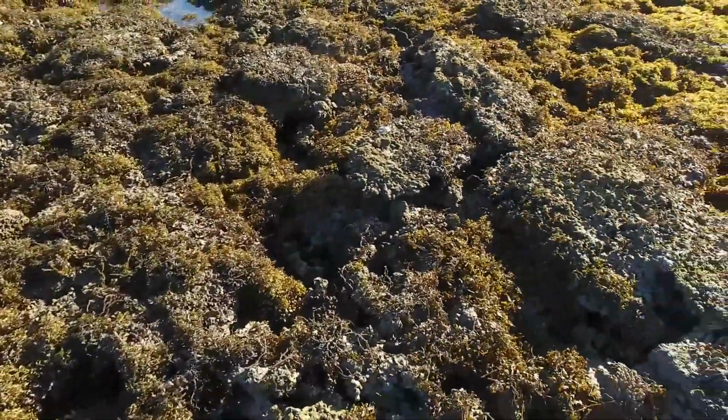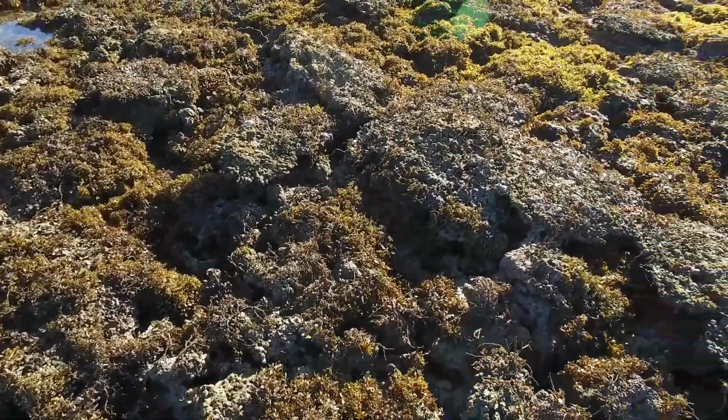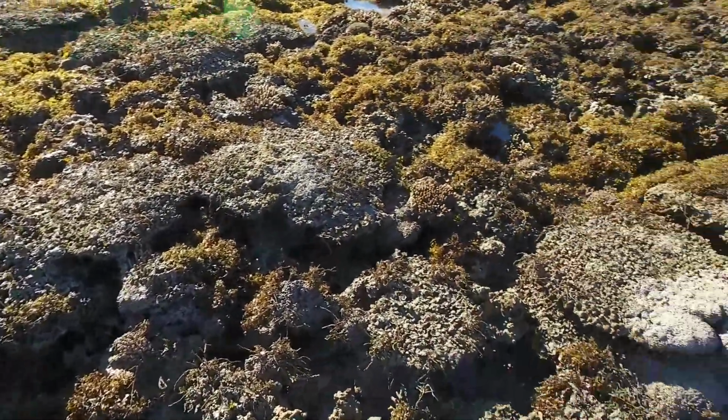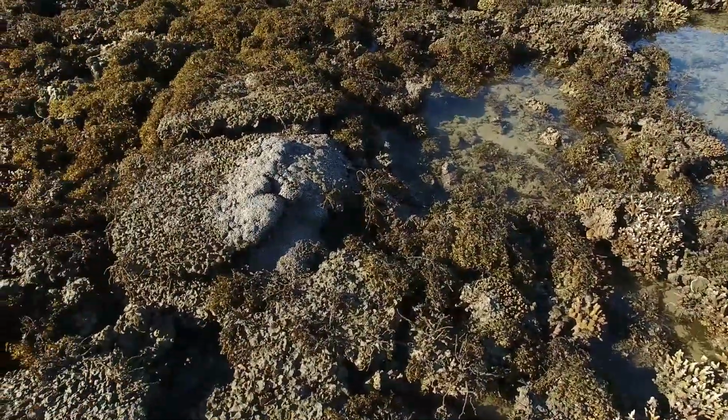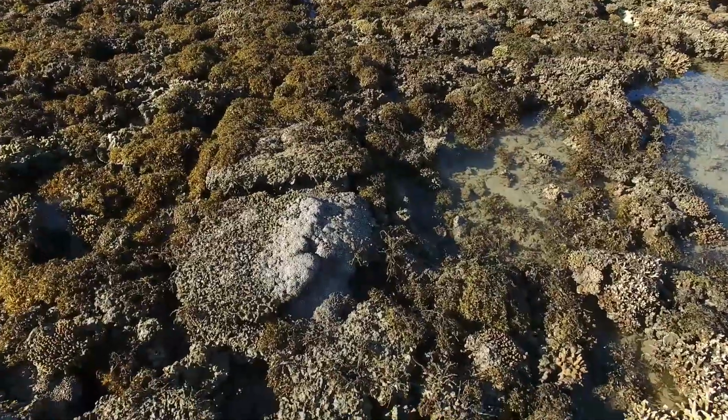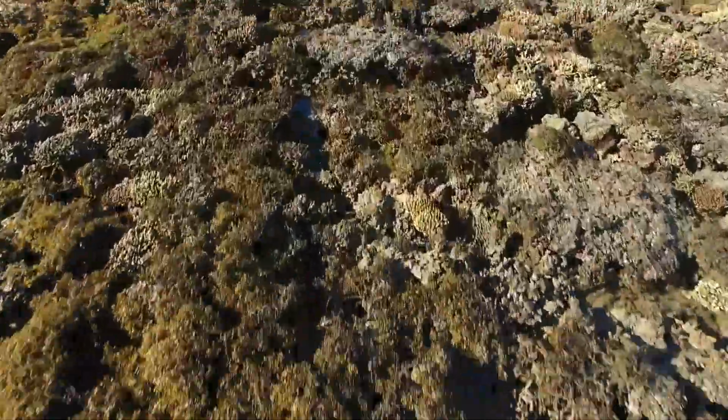The first one is the supralittoral zone, also known as the splash zone. This is an area above the high tide line on coastlines, and it's regularly splashed like on a high tide but not submerged by ocean water.